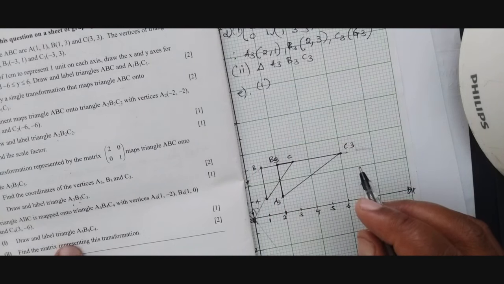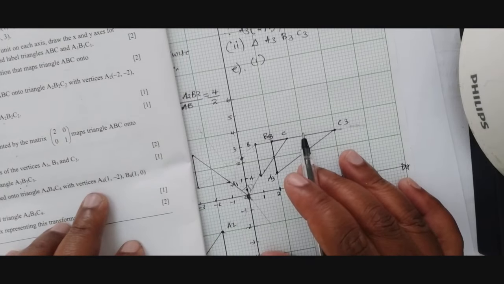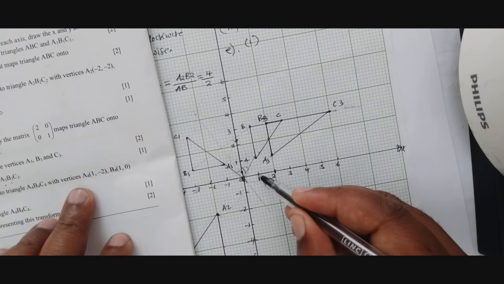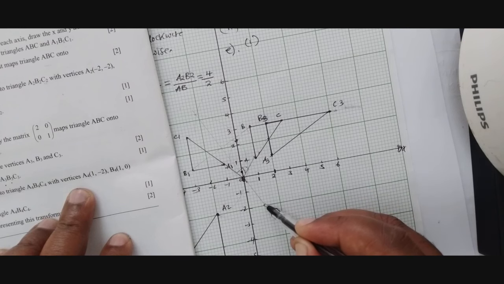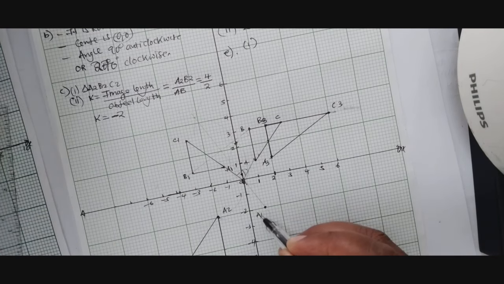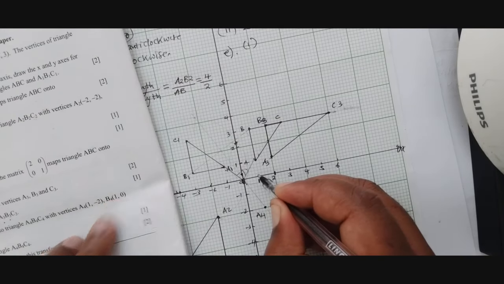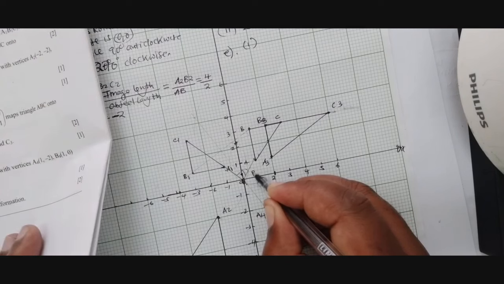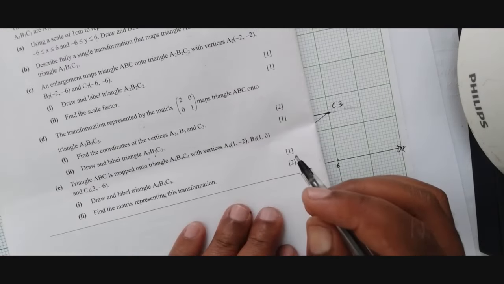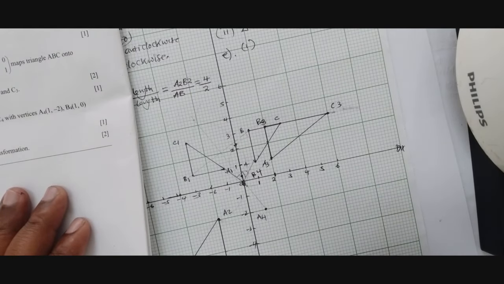Draw and label triangle A4, B4, and C4. So we use these coordinates. 1, -2. Okay? So you have A4. The next one is 1, 0. X is 1, Y is 0. So you have got B4. The next one is 3, -6. So it's 1, 2, 3, 4, 5.